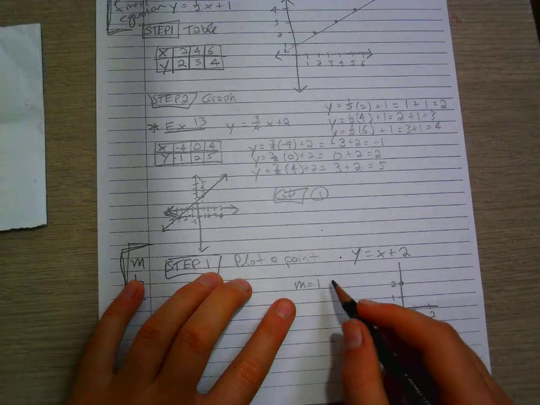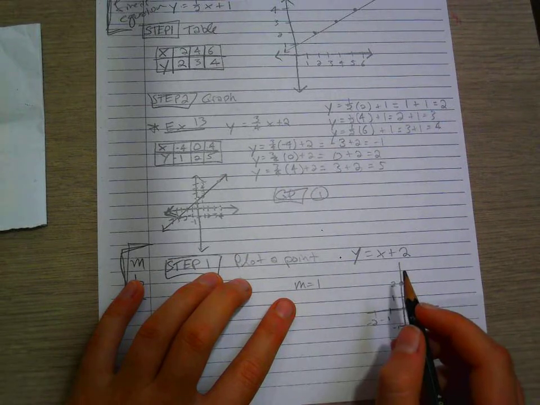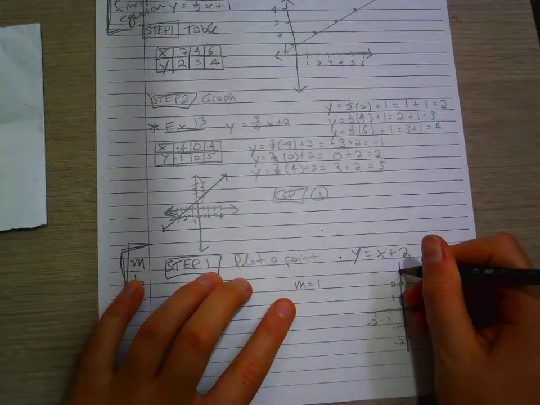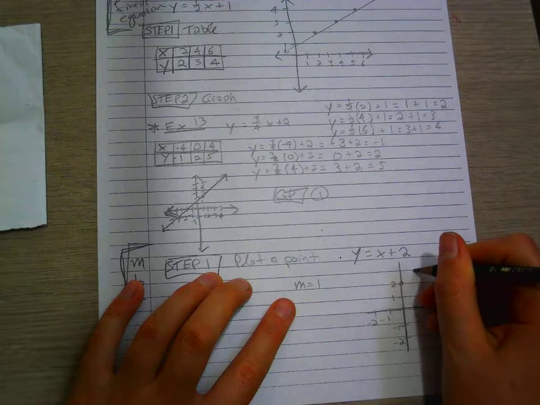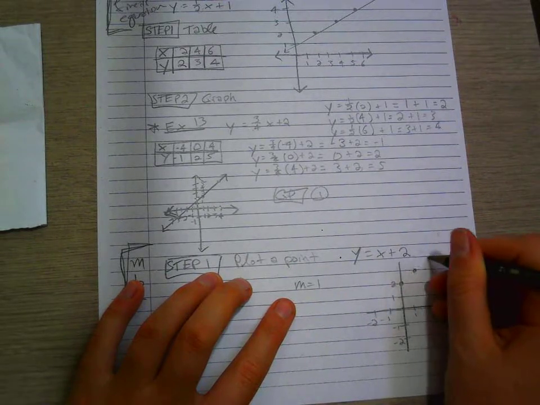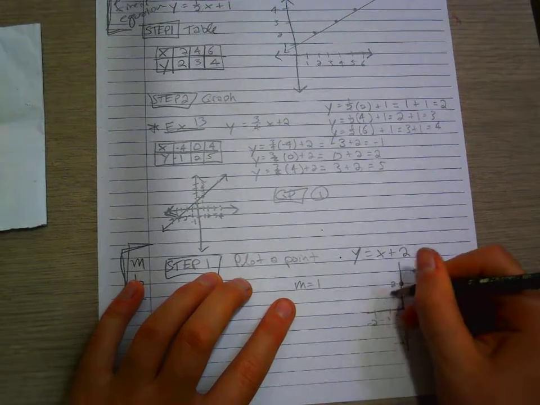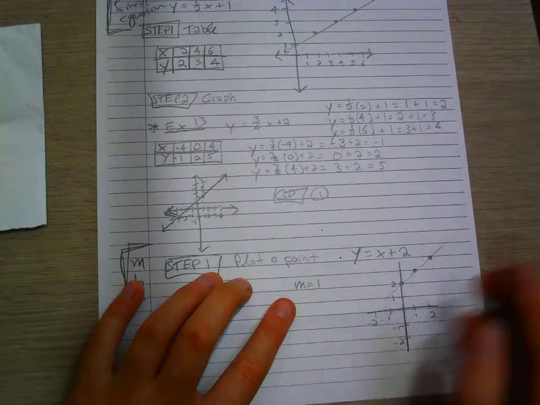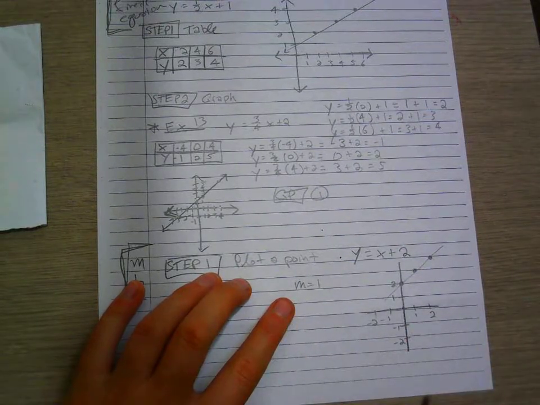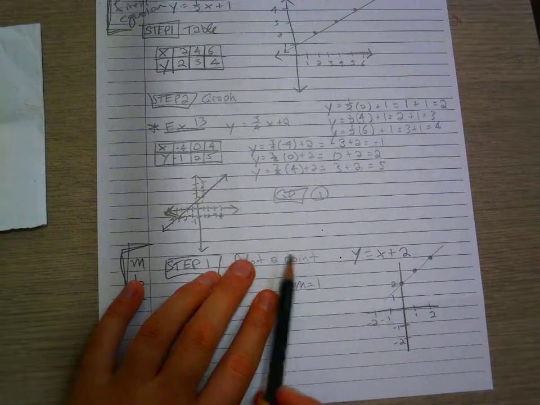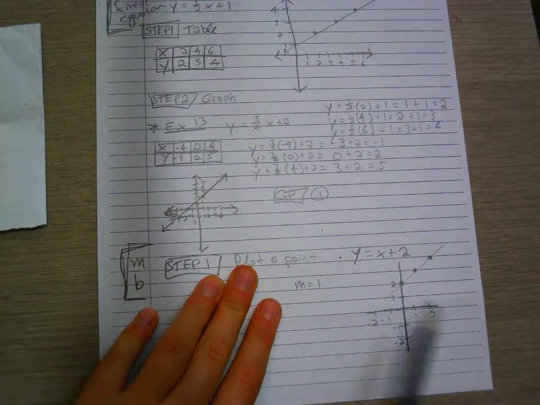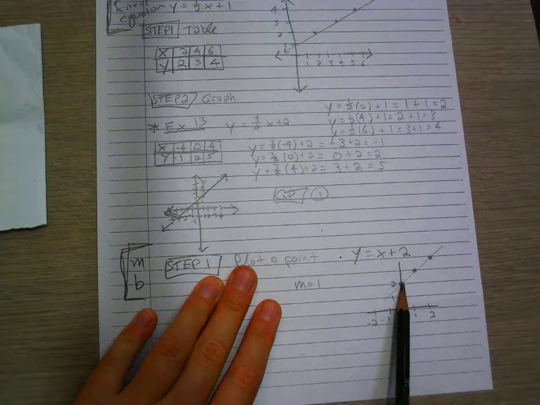So every time you go up 1 here, you go up 1 there, and that gives you your line. So basically, b is 2, so I'm putting it here on the line, because I know that when x is 0, y is 2. That's the y-intercept.